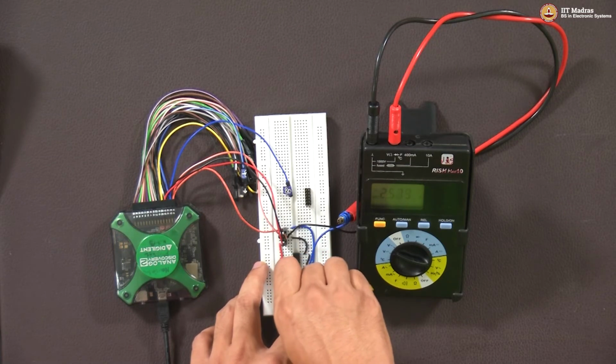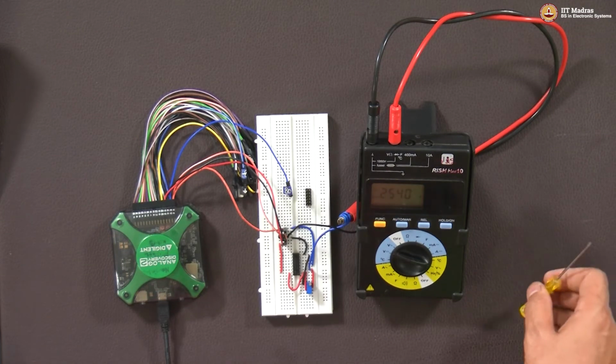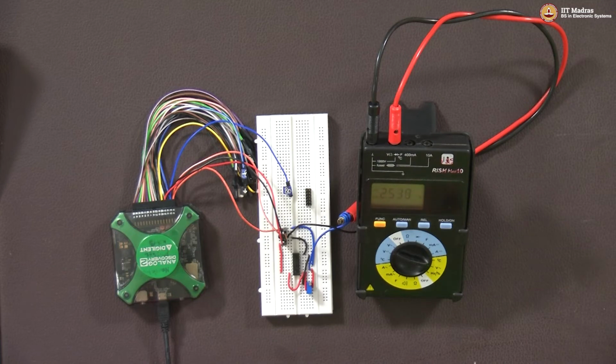So I'll just hold this voltage somewhere at 2.539 or 2.540. At around 2.5 volts, the output has dropped to something like 3.5 volts.